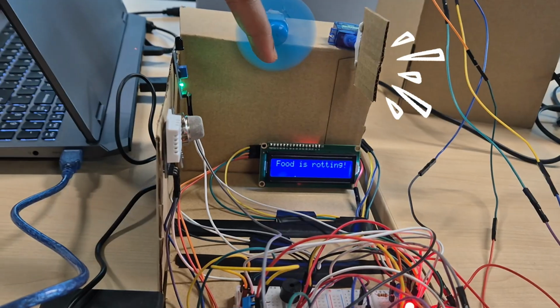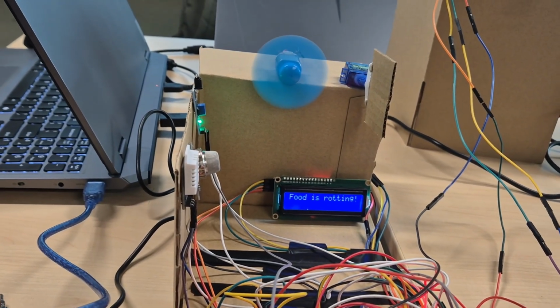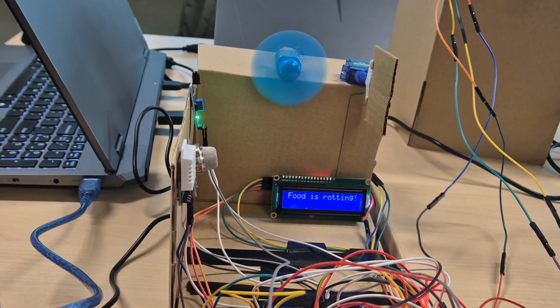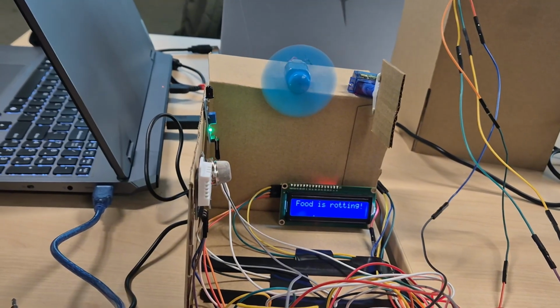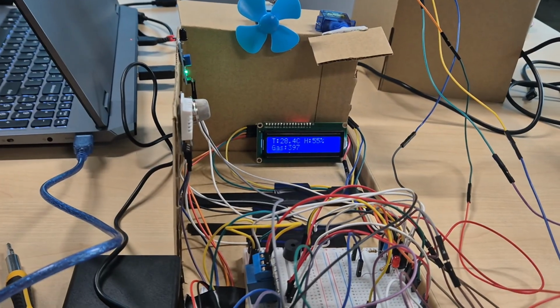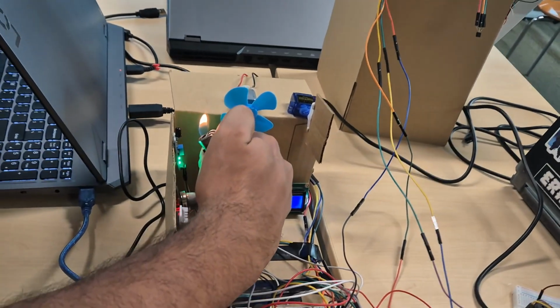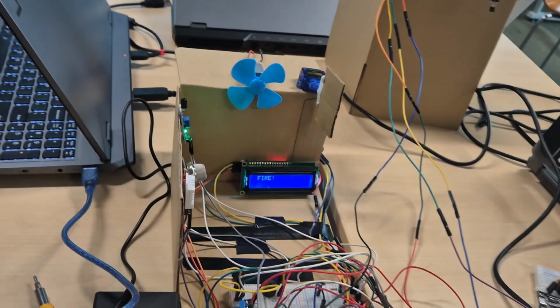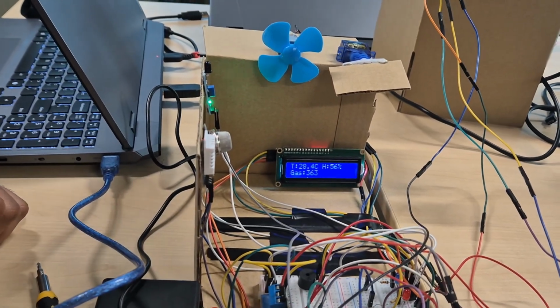So as you can see, this methane gas is meant to simulate if food is rotting in the inventory in the storage system. So the vent opens and the fan runs until the gas reaches a safe level. And then now for the flame sensor, as you can see, the buzzer goes off and the vent opens, but the fan does not open because I do not want to fan the flames.